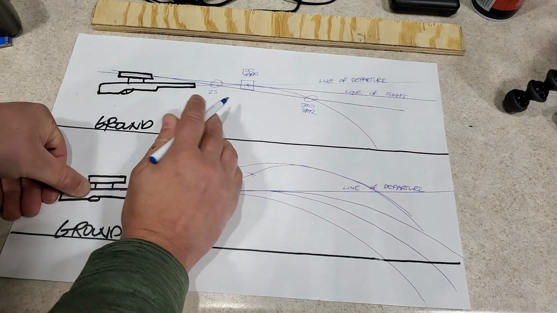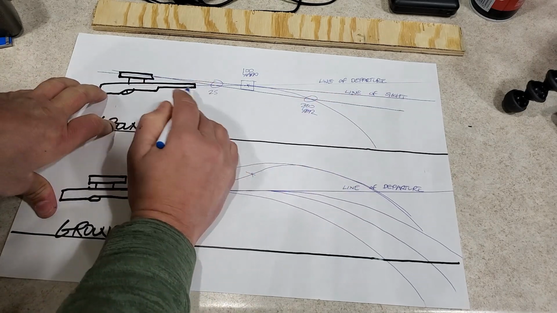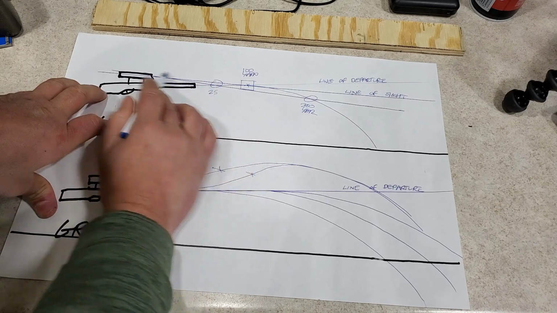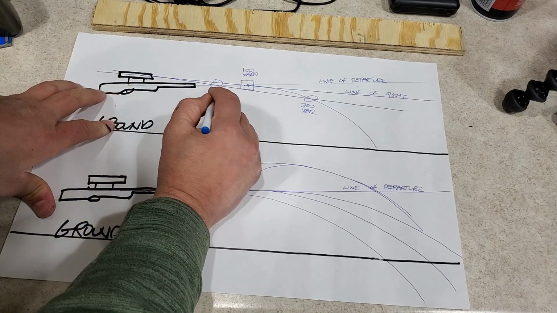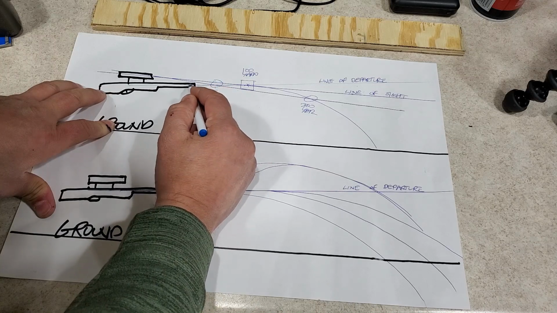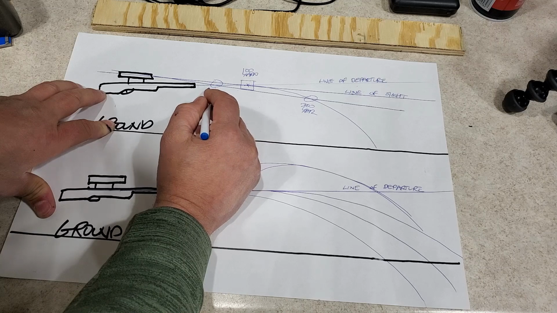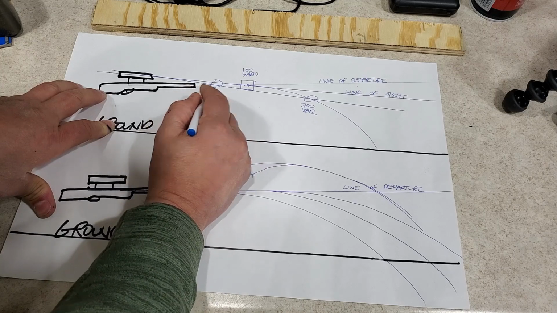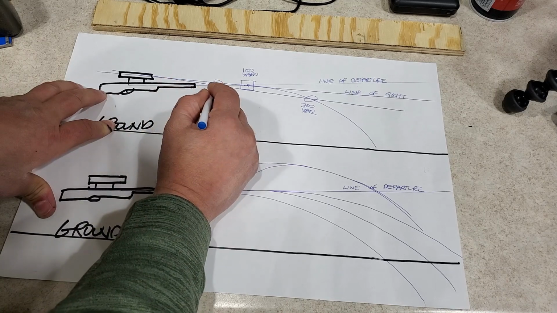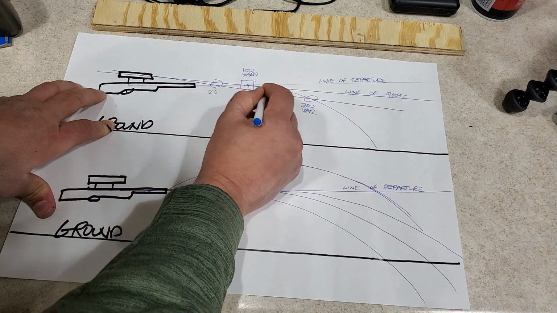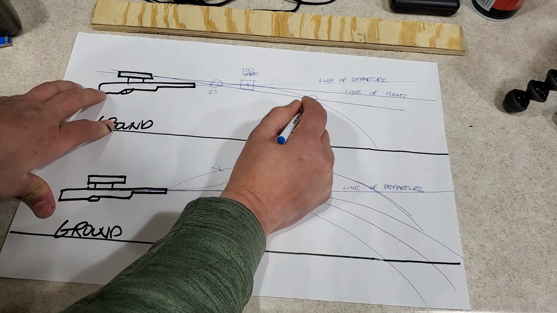You can see what I did. I intersected the bullet's trajectory with the line of sight so close that the trajectory's arc actually has two intersections of the line of sight. The bullet's trajectory intersects the line of sight at 25, and it arcs up and arcs back down at 300 yards.